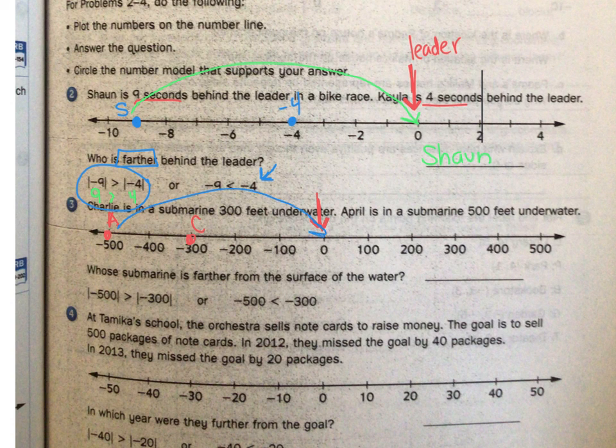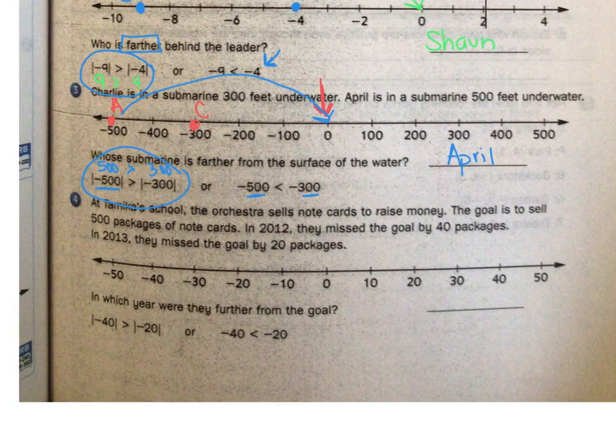Well, it looks like April has a greater distance. Again, because we're talking distance, we have to use absolute value to show that 500 is a greater distance. Even though it is a smaller number when we show it over here, it is a greater distance when we turn it positive.